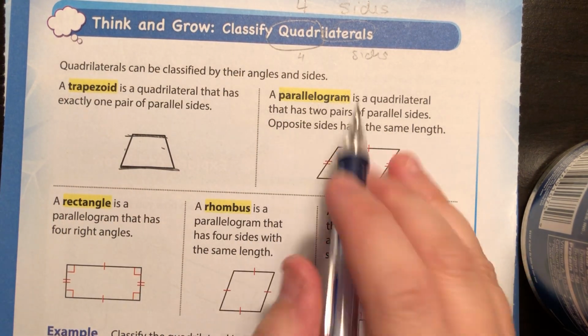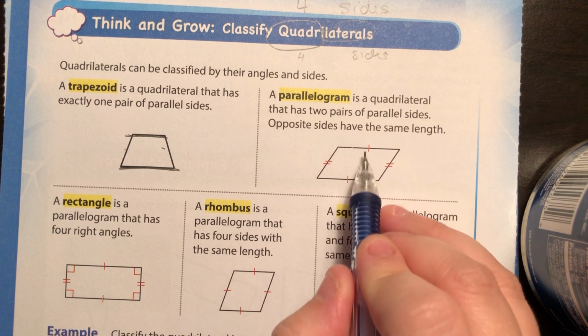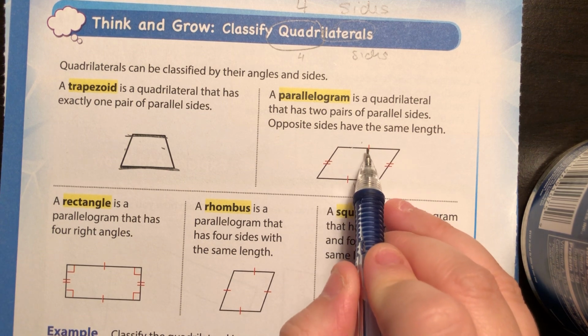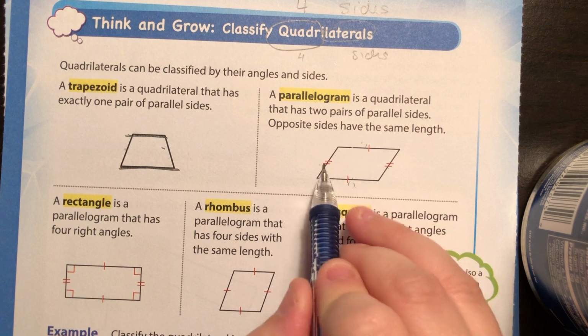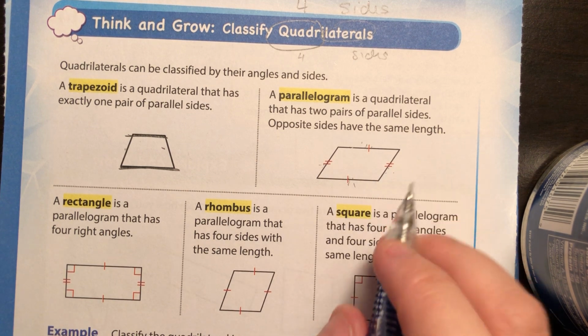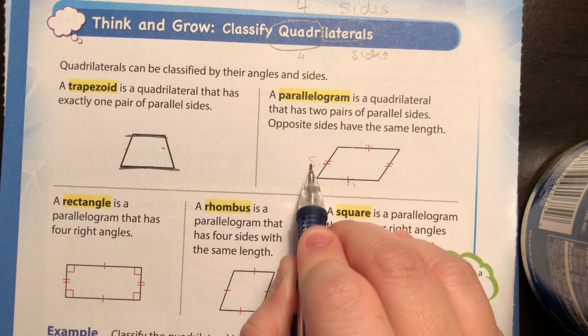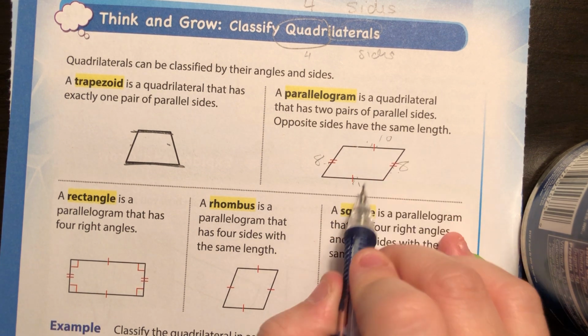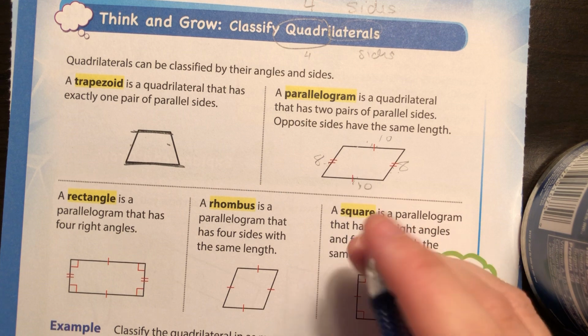And then the other cousin is the parallelogram. A parallelogram has 2 pairs of parallel sides. See, these are parallel, and so are these, because they will never touch. And then the opposite sides have the same length. For example, if this was 8, then this was also 8. If this was 10, then this was also 10. The opposite sides are going to be equal.